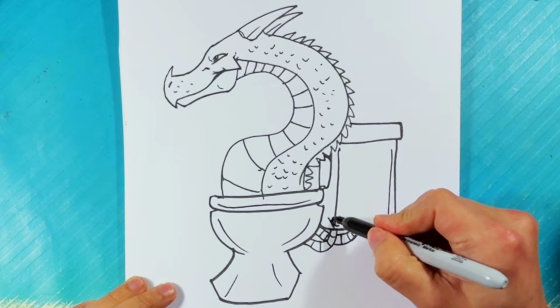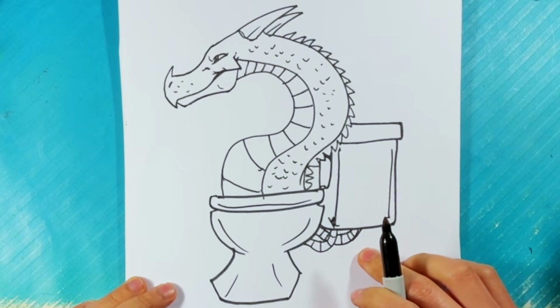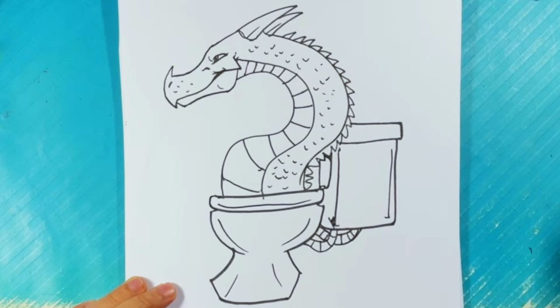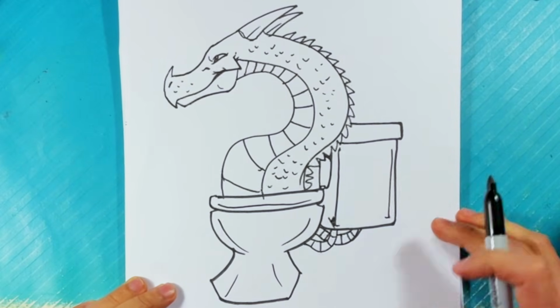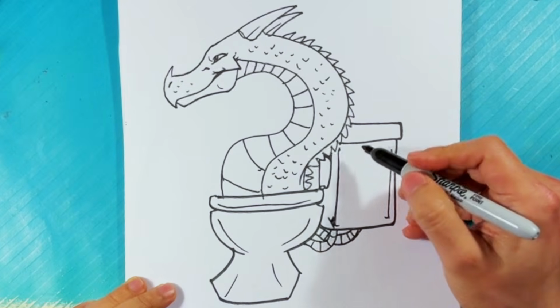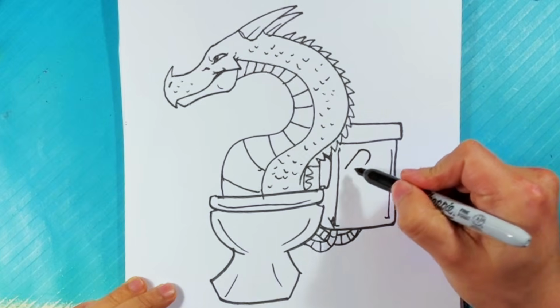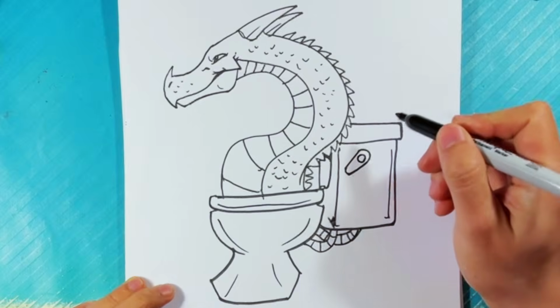Maybe a couple of lines here. So we threw some tubes down here as well, just to make it look like a functioning toilet. You don't have to do that. You don't have to do two or anything like that. It'll make sense without it. But something else you can do is put the handle right over here. So angle out, curve over here, up, and circle.